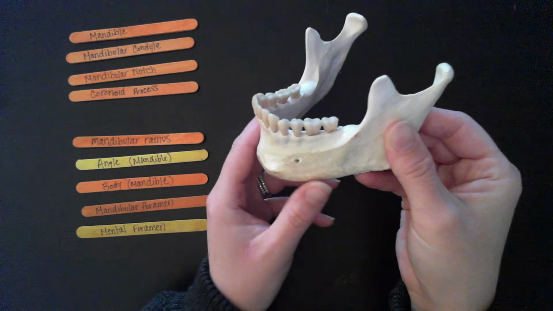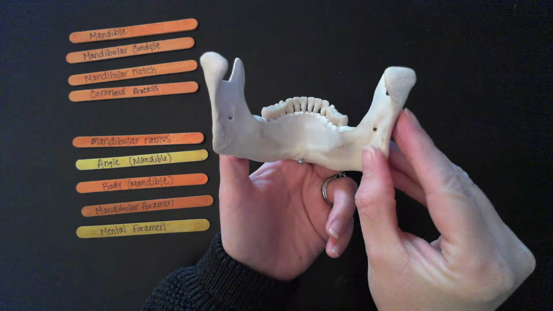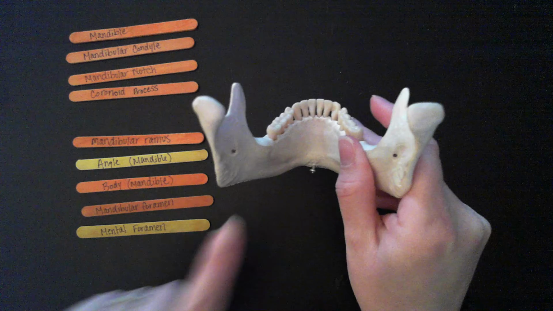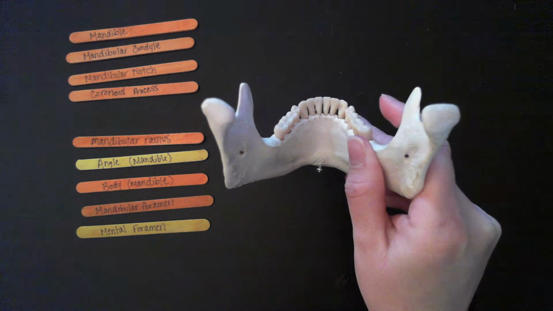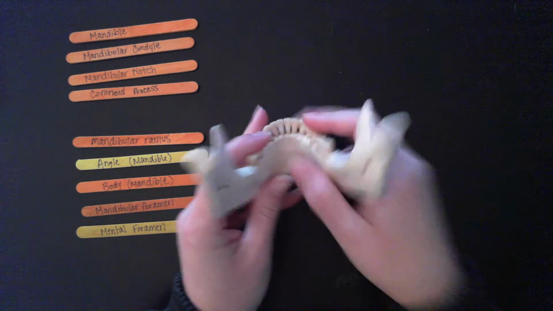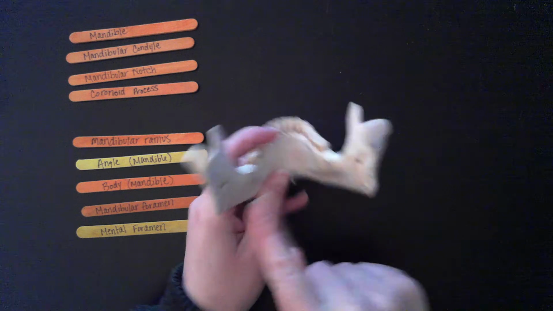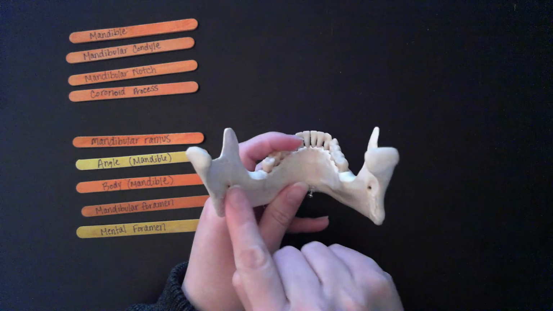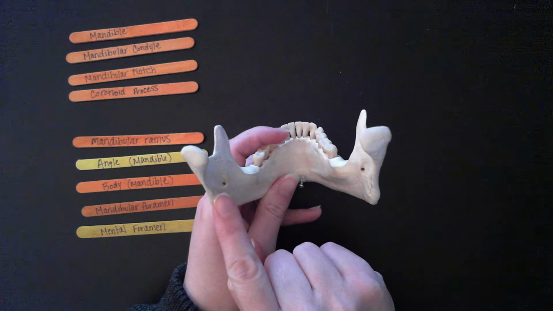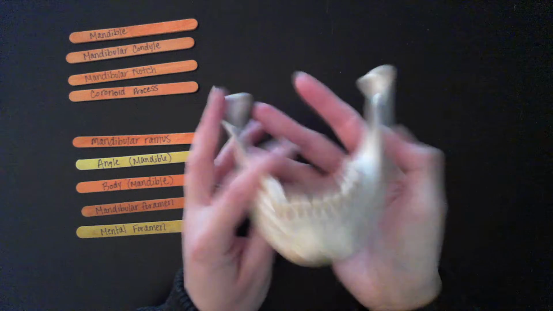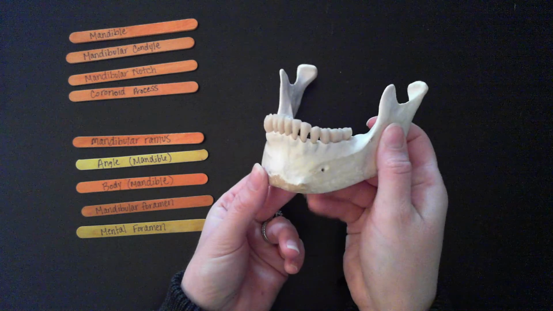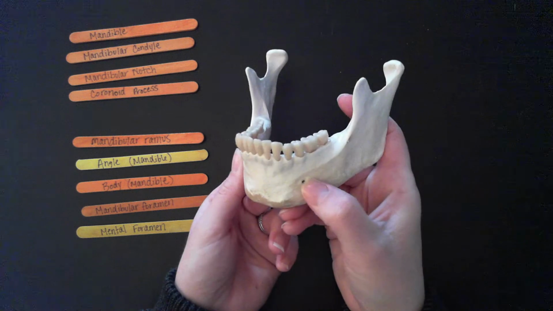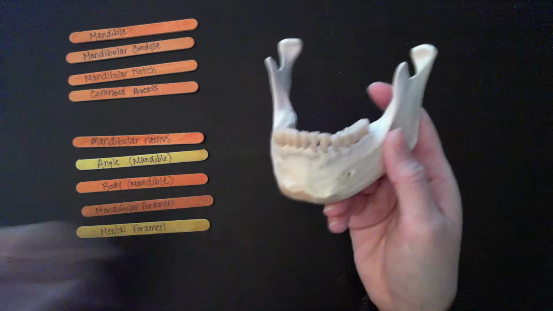Finally, there are two sets of foramen. If we are on the inside, you can see that we have these mandibular foramen. So again, our mandibular foramen, they are on the interior of the mandible. And then if we turn to the anterior side, we have our mental foramen.